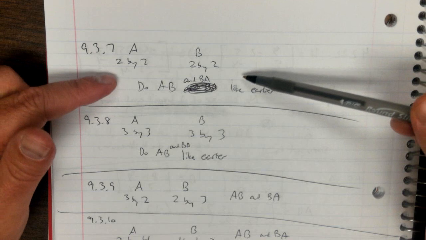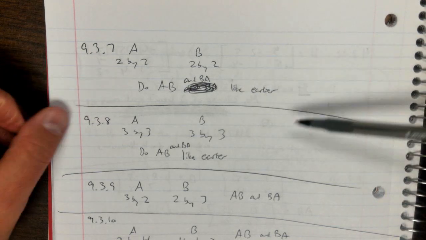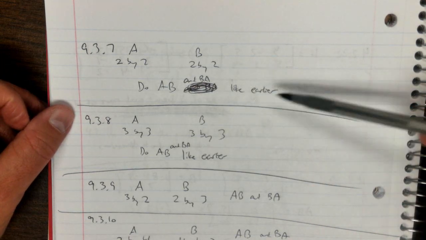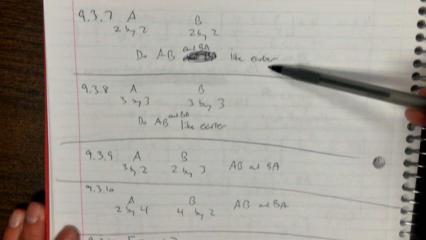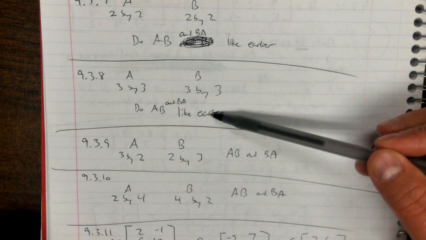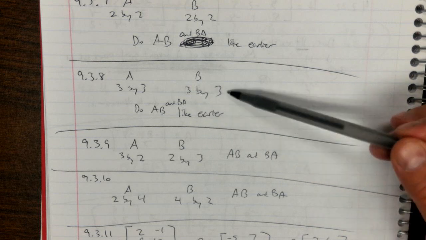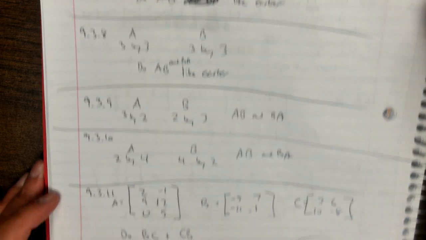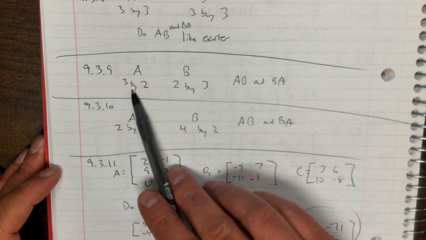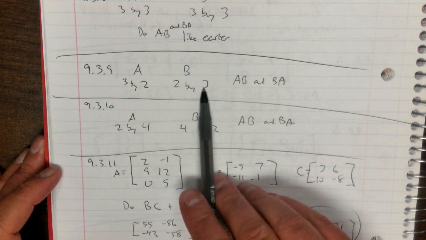This one, you're just doing a 2 by 2 times another 2 by 2. You need both AB and BA. So that's really simple. Same thing for this one. A 3 by 3 times another 3 by 3. And this one, a 3 by 2 and a 2 by 3.